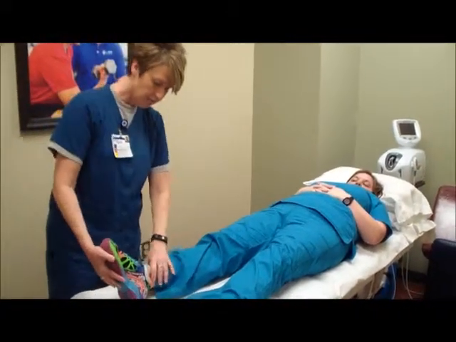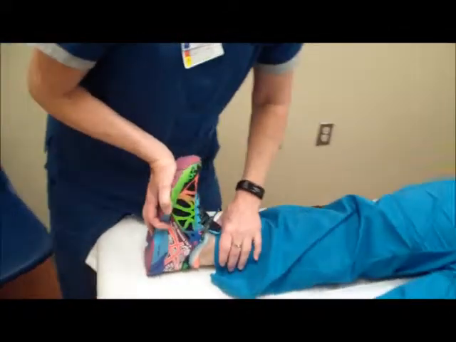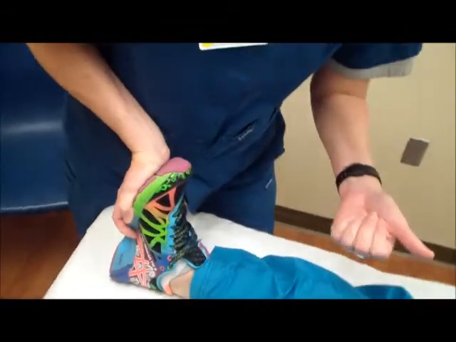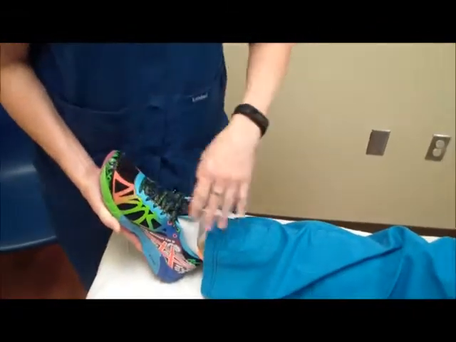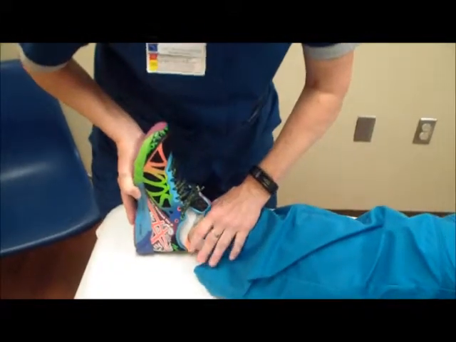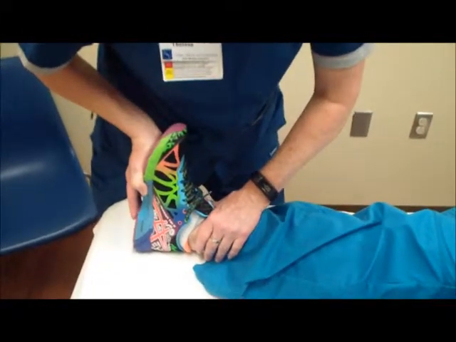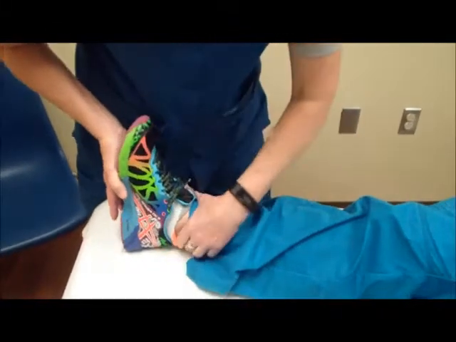With the ankle, I showed you before, is dorsiflexion, which is pulling the foot up, and plantar flexion. Now the foot, again, anatomically will go maybe a little ways past 0 this way.